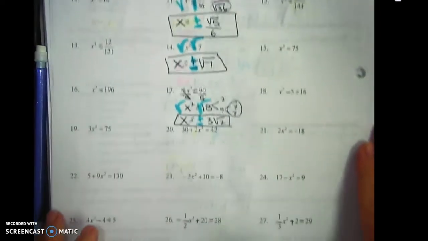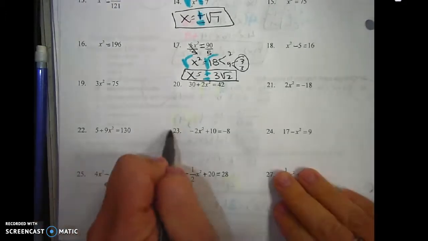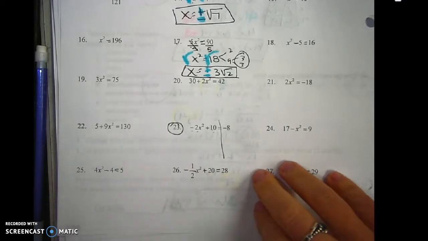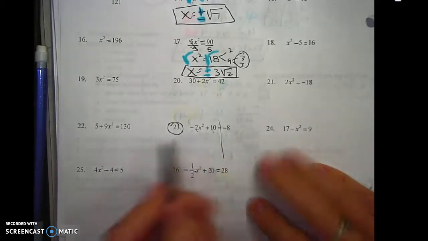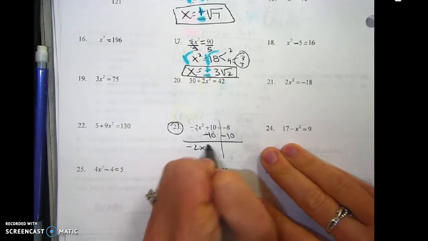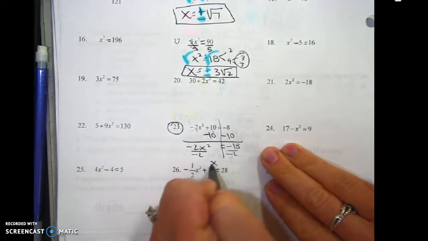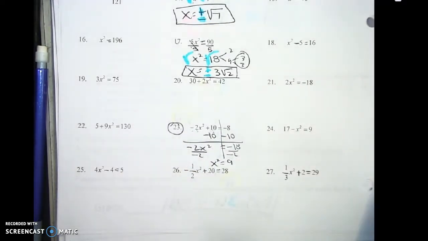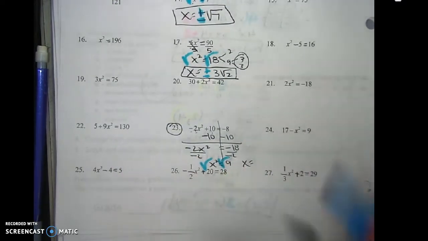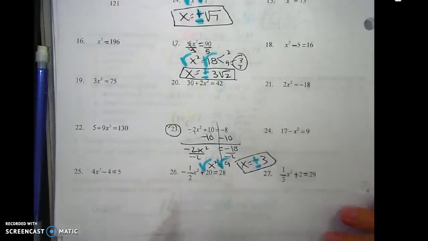All right, let's jump to number 23. If you look at number 23, there's a whole lot that's on this side that needs to go away, the 2 and the 10. The 10 is what goes away first. You get negative 2x squared equals negative 18. Divide by negative 2. X squared equals 9. Now that it says x squared, square root, x equals plus or minus 3. Okay.